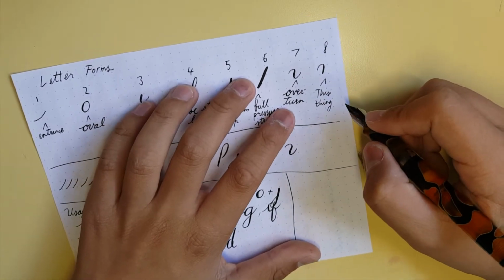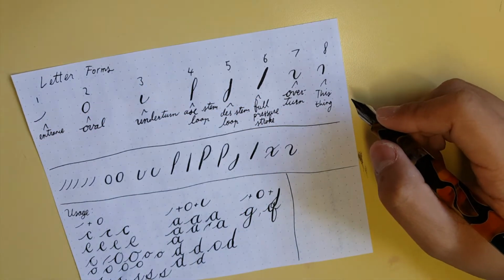I just called it this thing because I was just a little bit lazy. No, oh god.